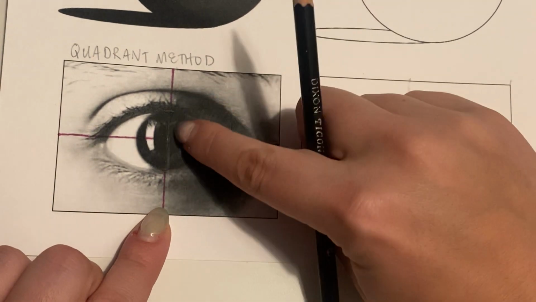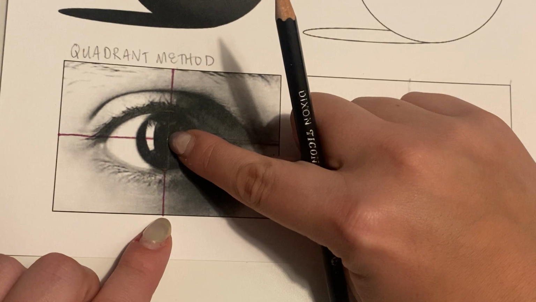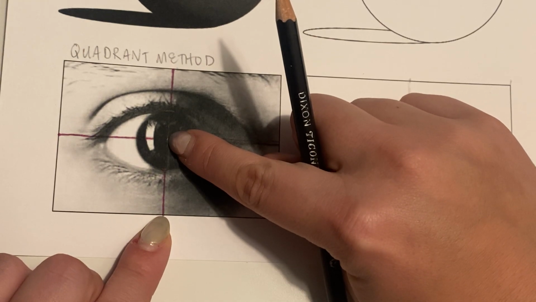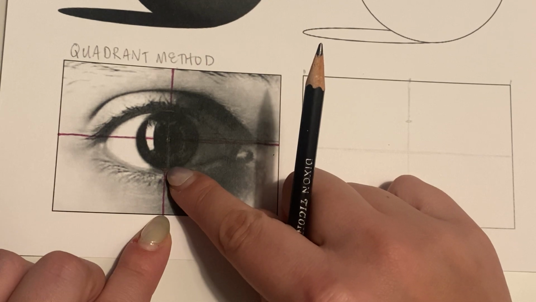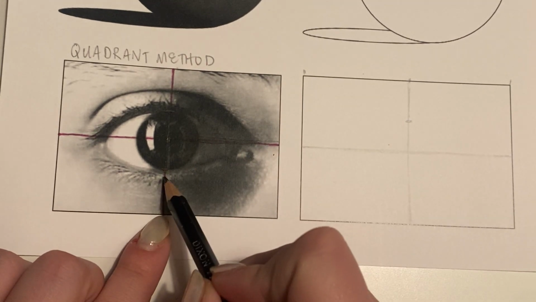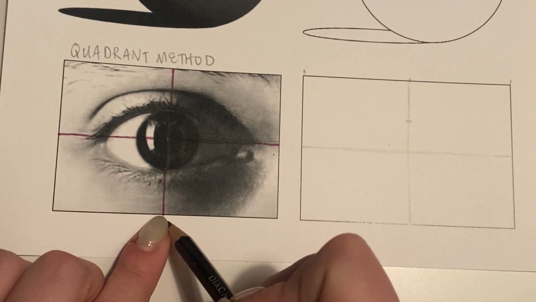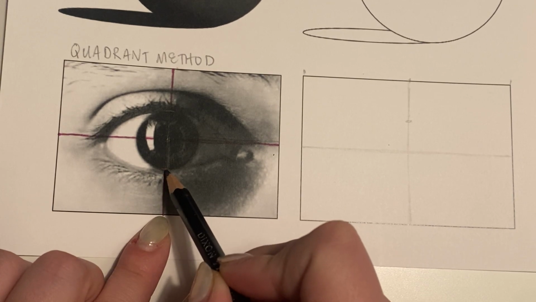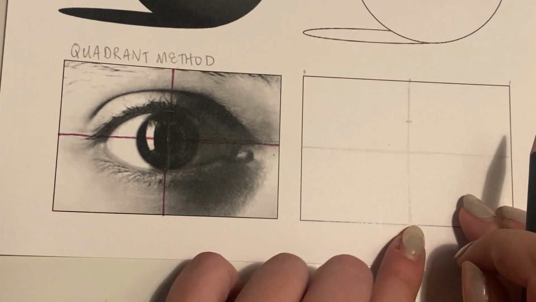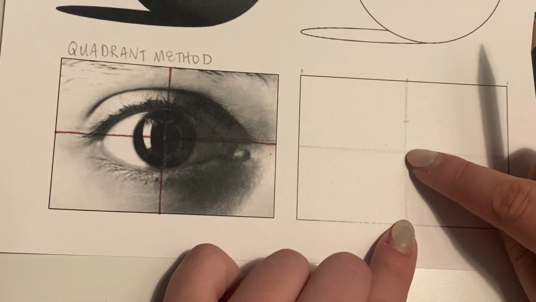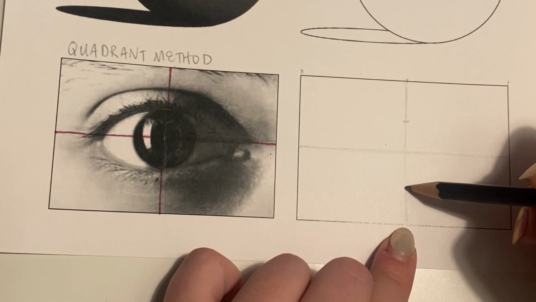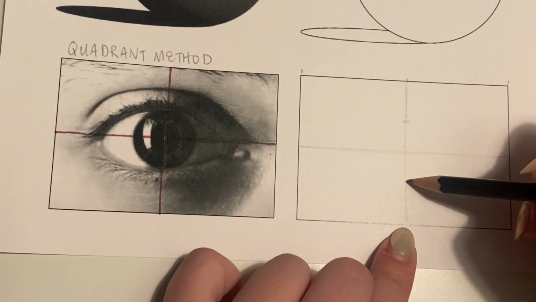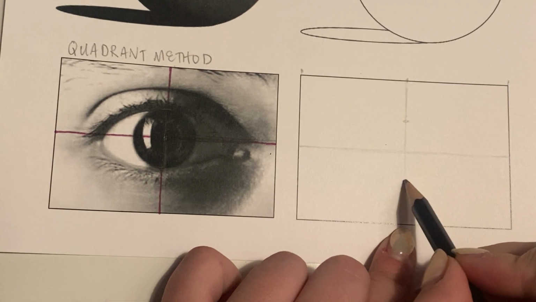It looks like from the intersection to here, the bottom of the box, the bottom eyelid falls right about here. I'd say the halfway point between here and here is probably about right here. So it's going to be a little bit above halfway. So if we go over to here, we've got the halfway point, about right there. We're going to go up just a little bit, make that mark.